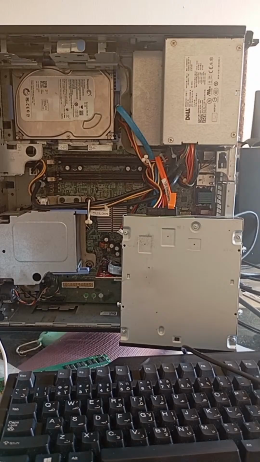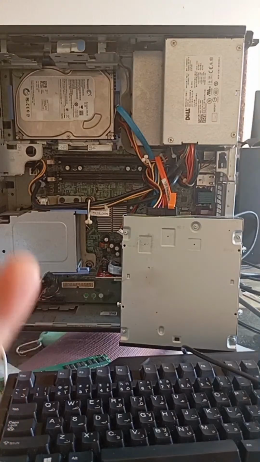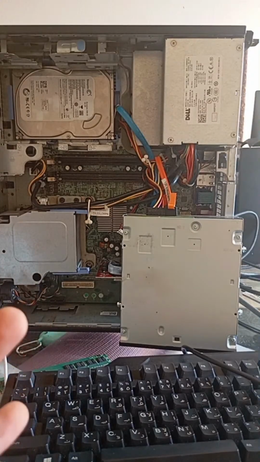Then let us go to the next element, because we said the components of a computer system are divided into three. We have the hardware, we have the software, and we have the people, or you, the users, who are also categorized as a component of a computer system.